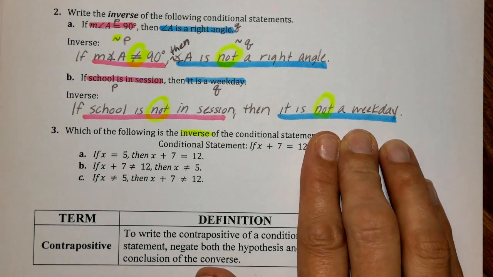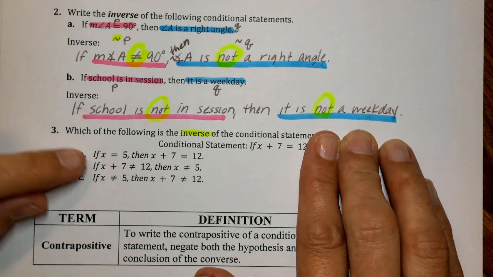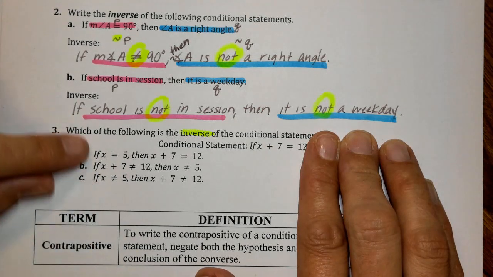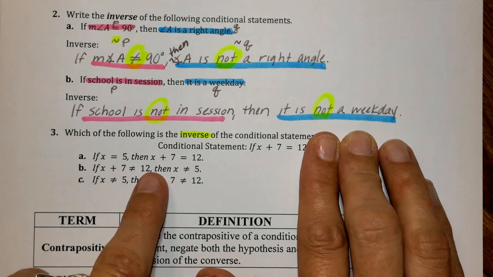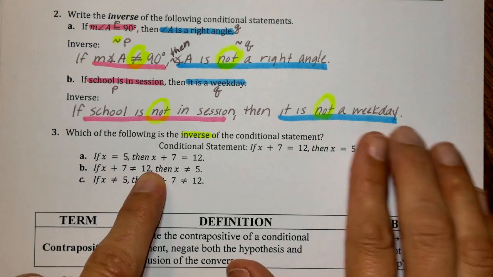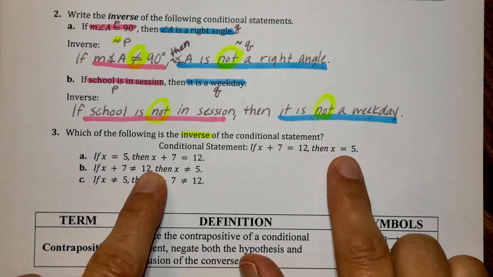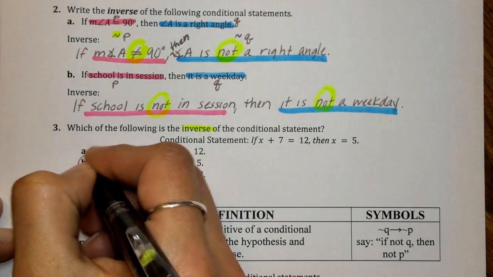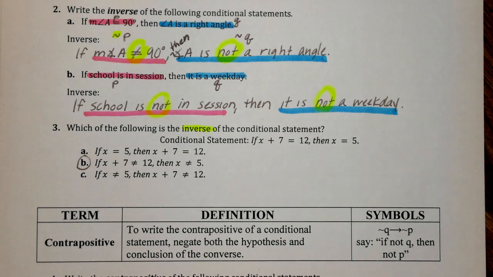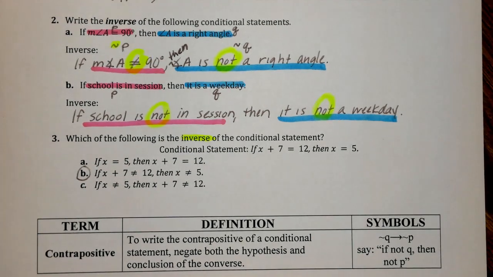Hypothesis, x plus 7 equals 12. We need to look here and find out where does it now say x plus 7 does not equal 12. Right here at B, checking to see that our conclusion, x equals 5, has changed to x does not equal 5. This concludes the inverse and converse. We will look at contrapositive and biconditional in a separate lesson.